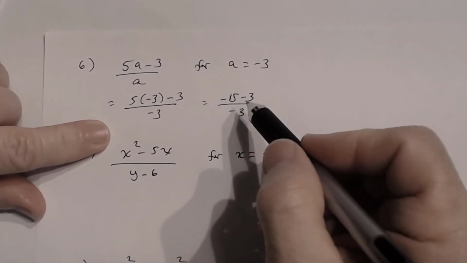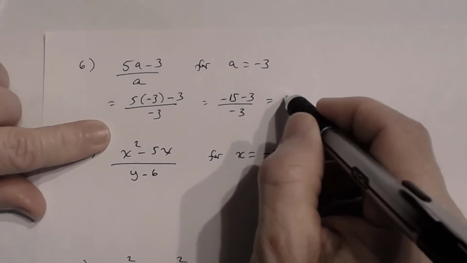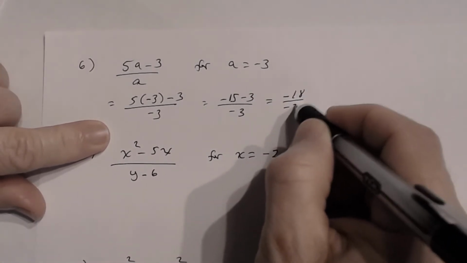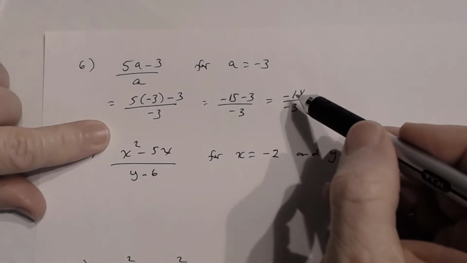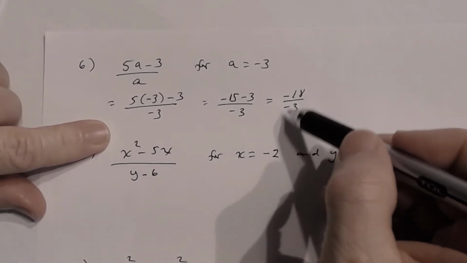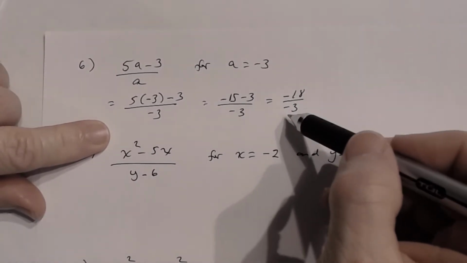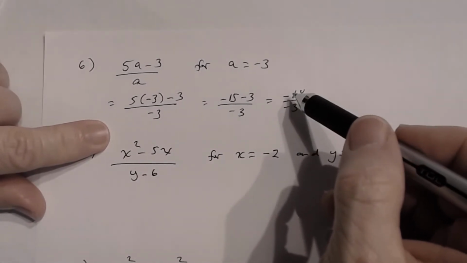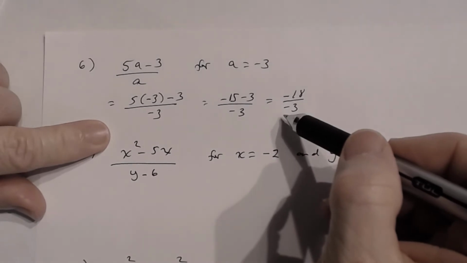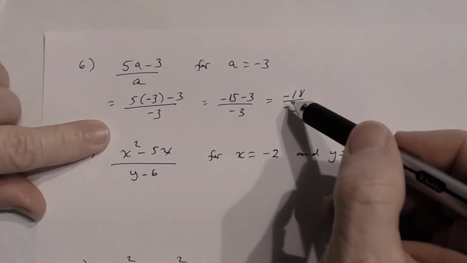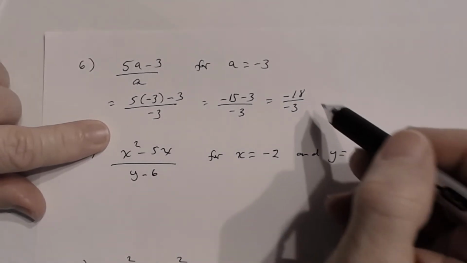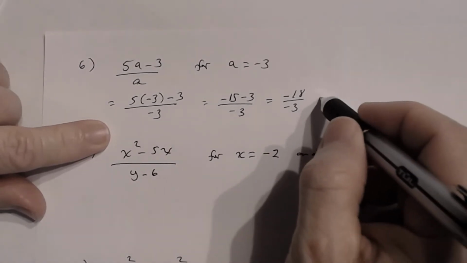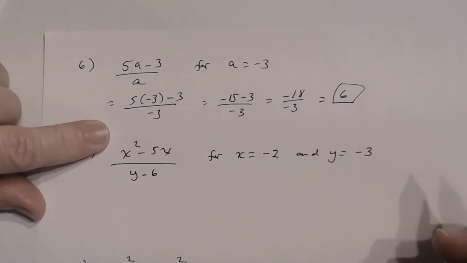And remember, negative 15 subtract 3 is a negative 18, divided by negative 3. And remember, a negative divided by negative is a positive, so do not leave it as negative. Otherwise, that's going to imply you don't know how to deal with signed numbers. So you got to remember, negative divided by negative is a positive, and 18 divided by 3 is 6. So the answer is just 6.